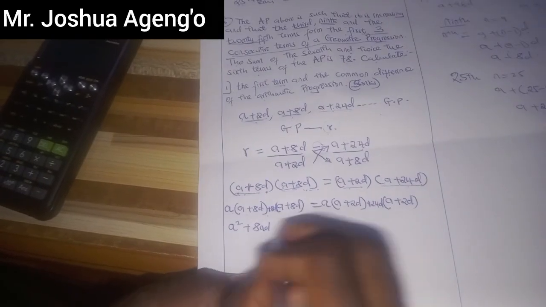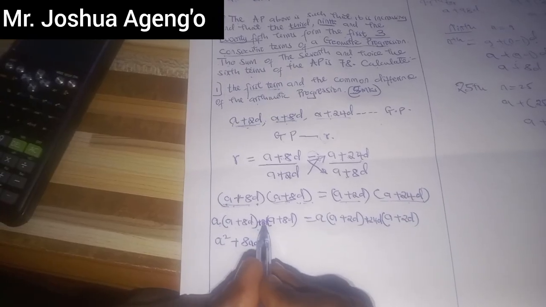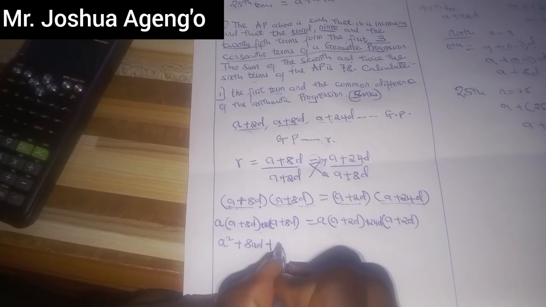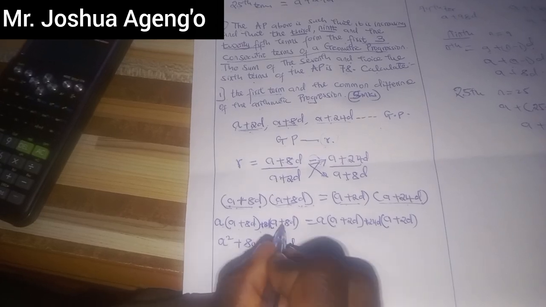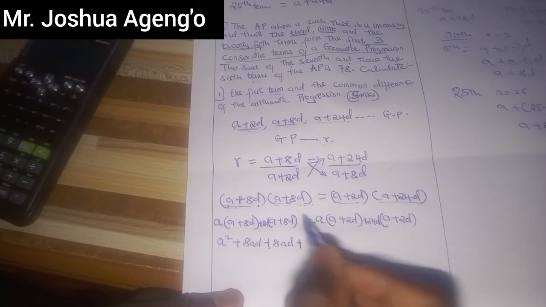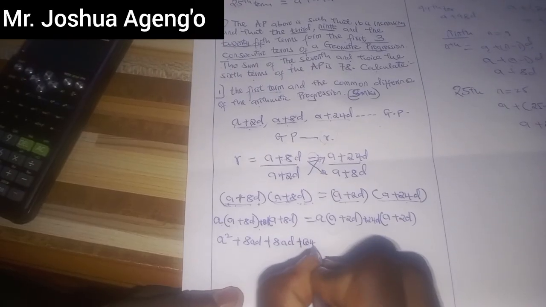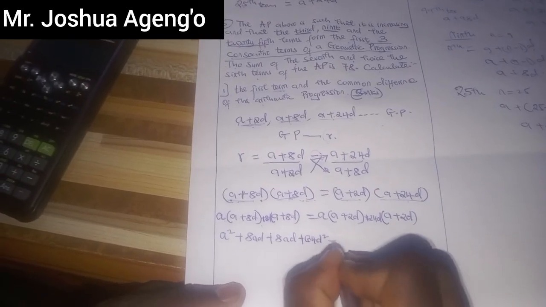Plus, remember that positive 8d times a will be positive 8ad. Then positive times positive is always positive. Then I'll have 8d times 8d. That one will be 64d squared. That is the left hand side. Is equal to this other side.